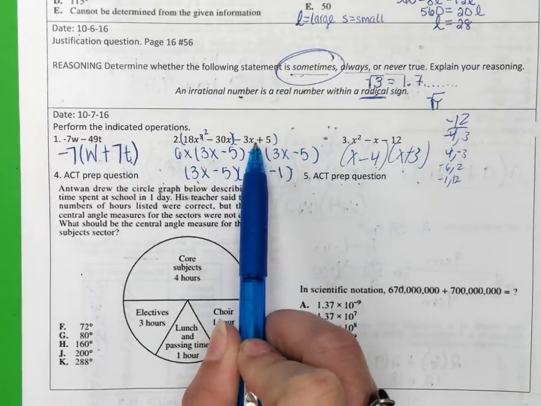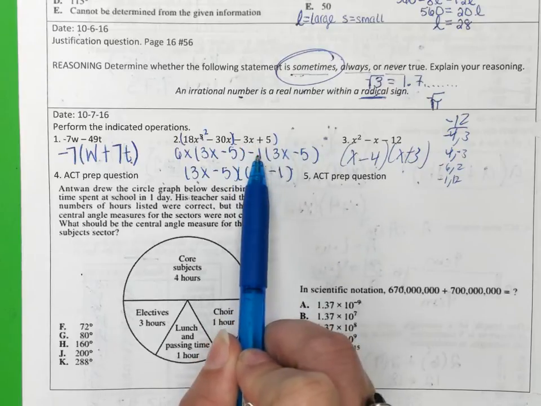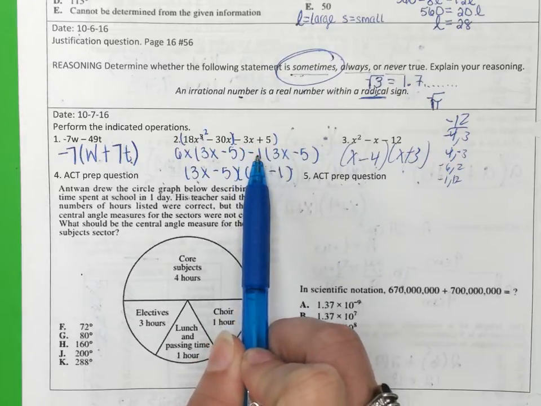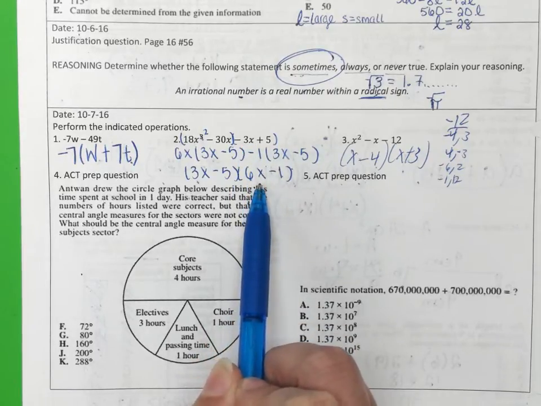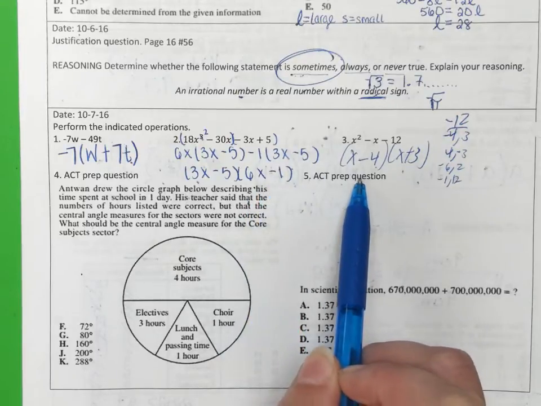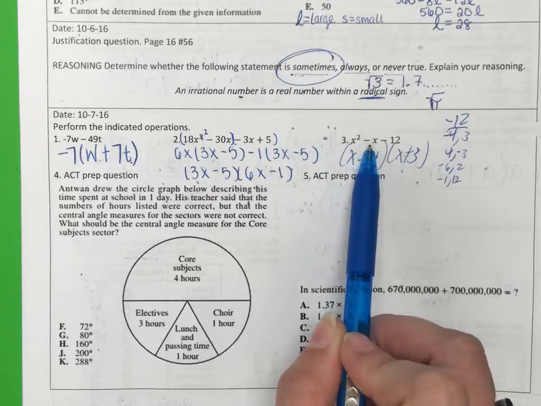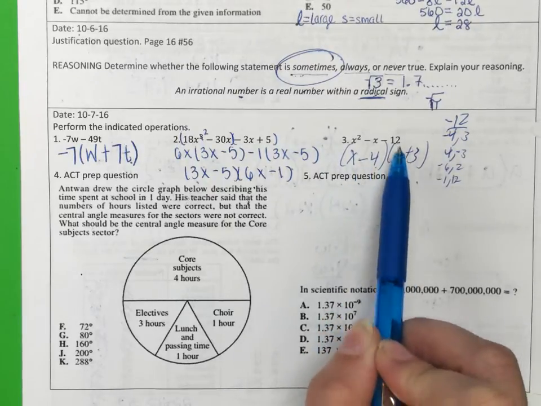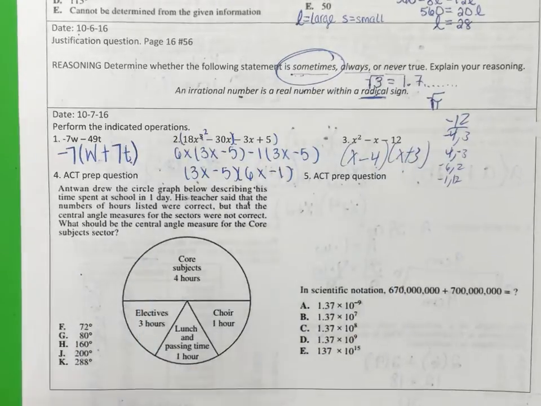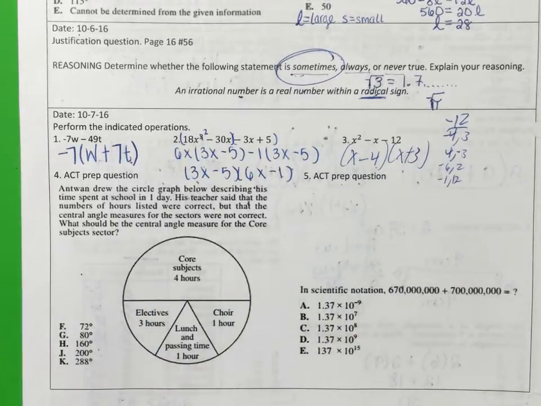What number does 3 and 5 have in common? 1, because 1 will go into anything, right? And then you bring that out as x minus 1. You okay with that? Now, what numbers multiply to be -12, but add or subtract to be -1? -4 plus 3 is -1. -4 times 3 is -12. Y'all okay?